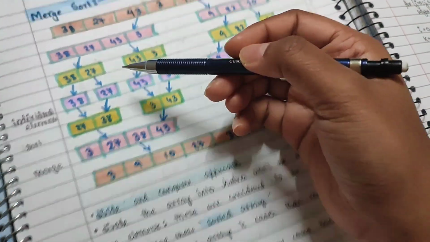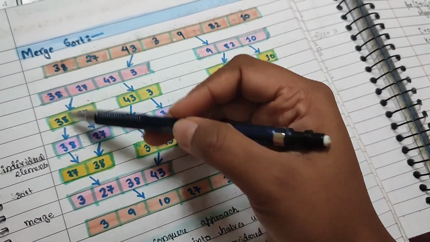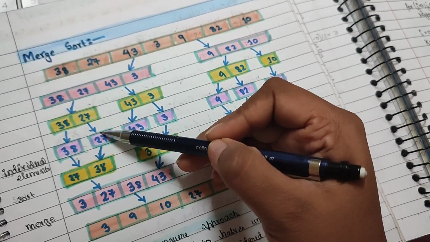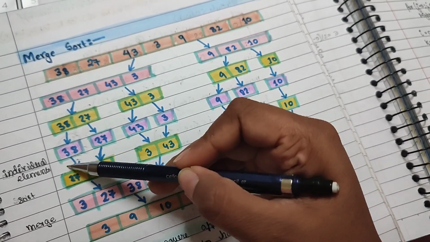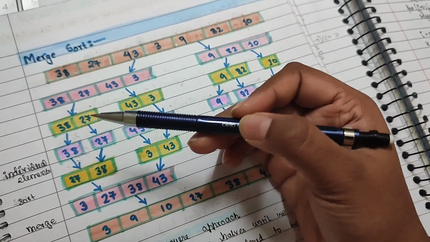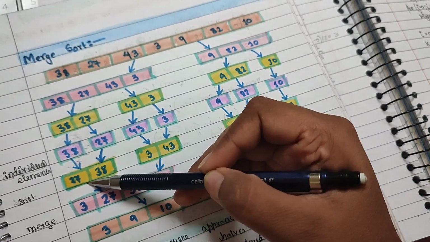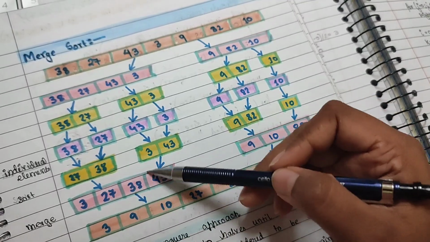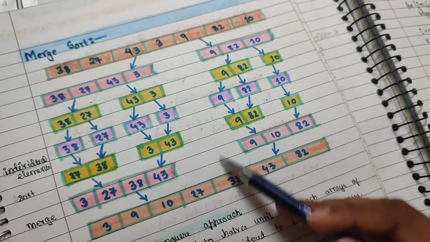Now it just basically does this. It breaks it into the smallest piece, right? So it compares 27 and 38, checks if 38 is smaller than 27. It basically swaps them, merges them together, and then we have this entire merging.